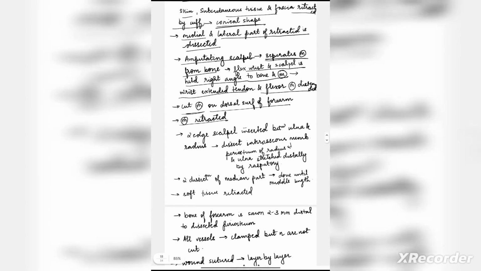The medial and lateral parts of the retracted tissue are dissected. An amputating scalpel separates the muscle from the bone. Flex the wrist, and the scalpel is held at a right angle to the bone and the muscle. With the wrist extended, the tendon and flexor muscle are distended. Cut the muscle on the dorsal surface of the forearm. The muscle is retracted. Then the scalpel is inserted between the ulna and radius, and the interosseous membrane is dissected. The periosteum of the radius and ulna is stretched distally by raspatory.